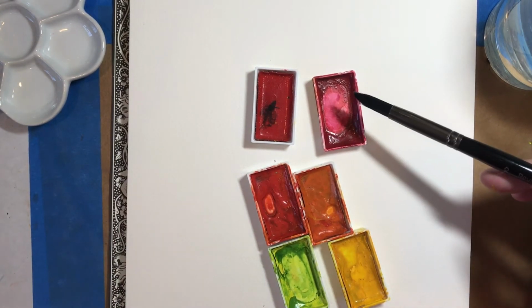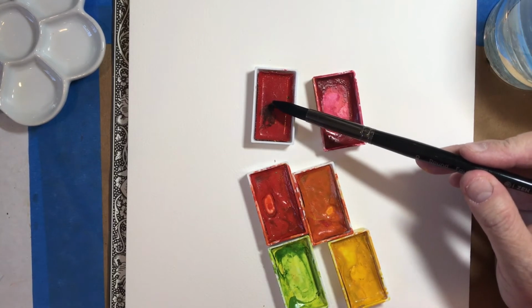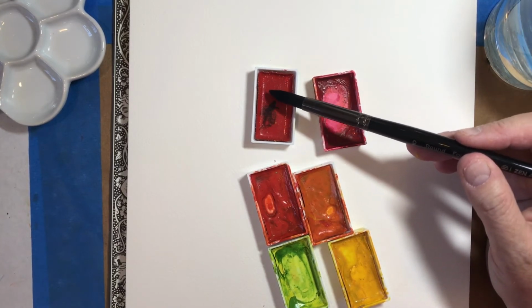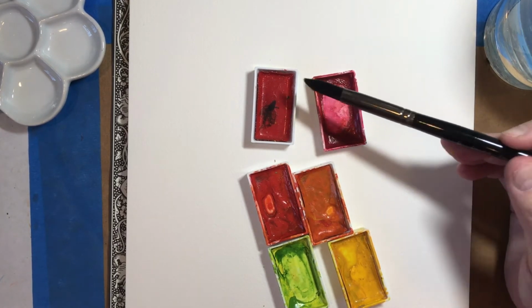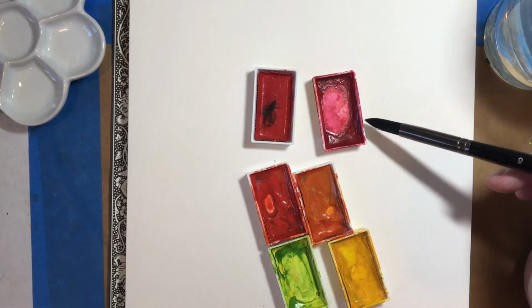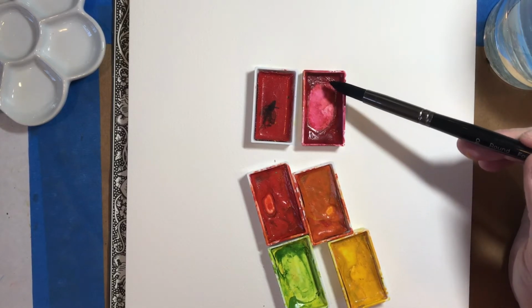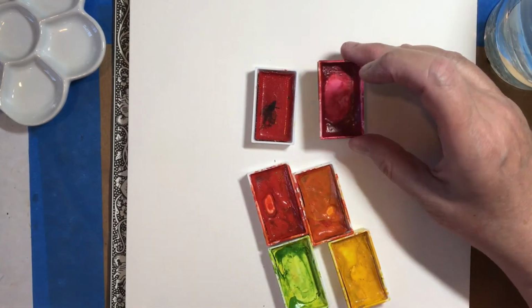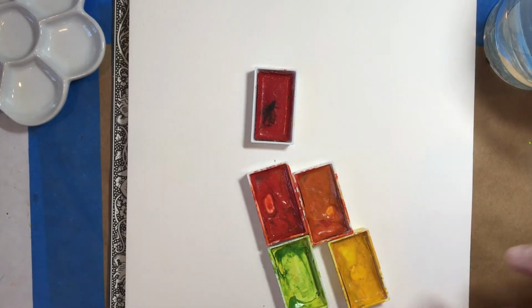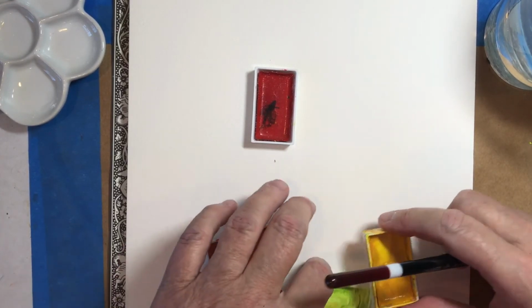For example, if a red has more yellow in it, and it's tending towards being more of an orange red, then it would be considered a warm red. If you have a red that has more blue in it, then that might be considered a cooler red. I'm going to keep the warm red and not do the cooler red right now, okay? Same with these yellows. Look at the yellows here.